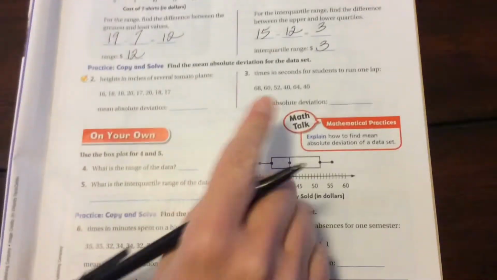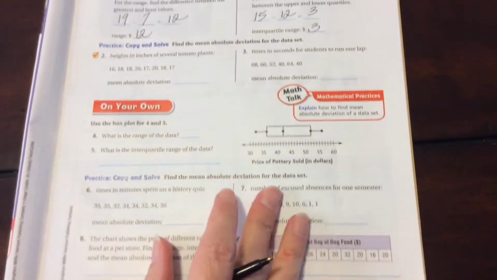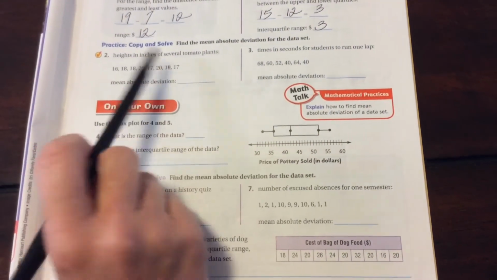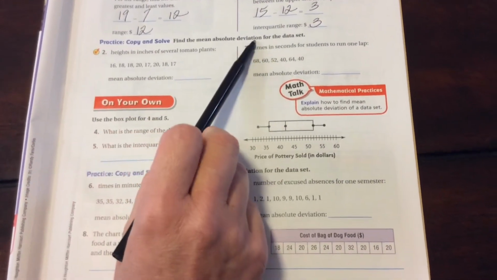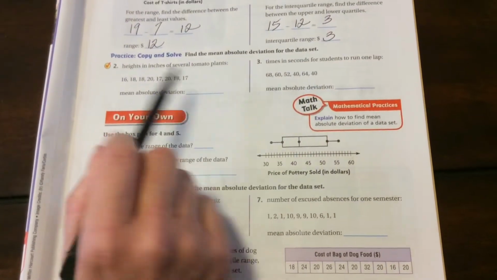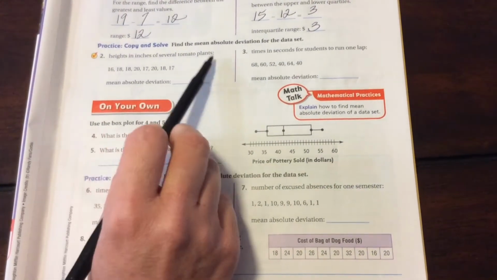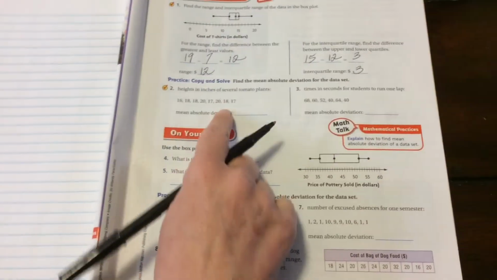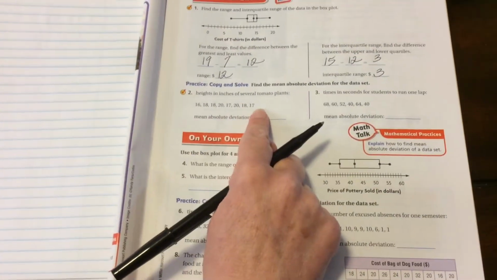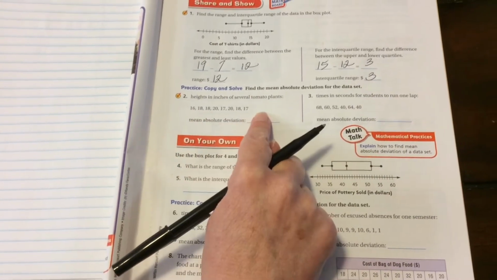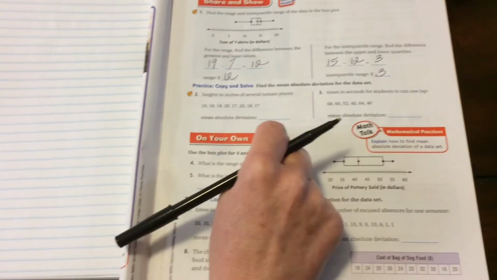I'm going to do 2 and 3, and then if you have questions, you can ask me on the classroom. For this one, it says find the mean absolute deviation for the data set, the heights in inches of several tomato plants. To do this one, I'm going to use another piece of paper because I have to find the mean of my data, then find the deviation from the mean, and then divide that.